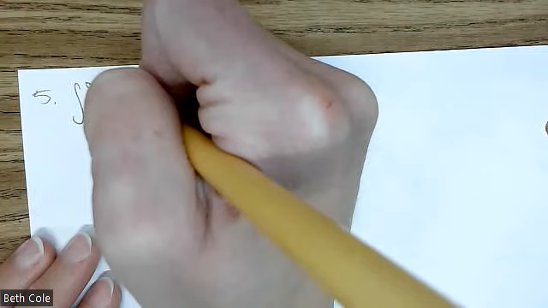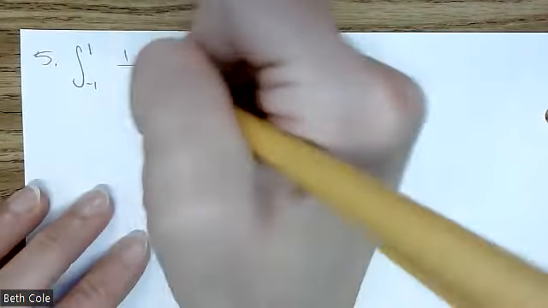Wait. This is not the boundaries I wanted to use on that. What did I want to do? -1 to 1.